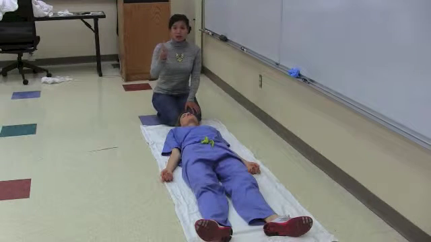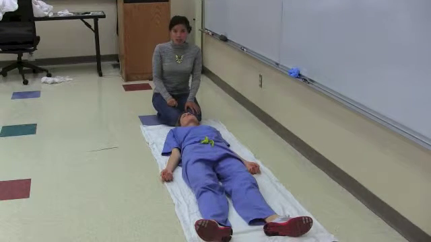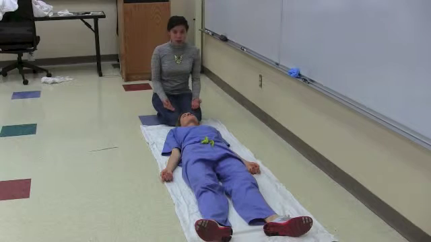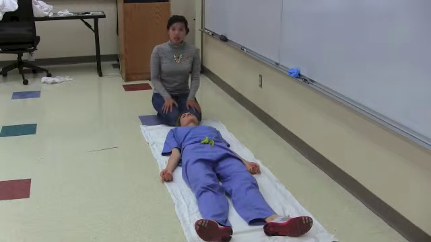Now stop. You've just gone through the ABCs and you've noticed that your patient can't protect their airway. That means that their mental status might be altered and that they have either blood, spit, or vomit coming out of their mouth. In this situation, you want to roll your patient into something called recovery position.